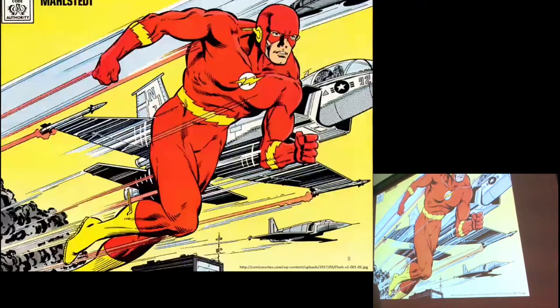But he's got lines coming out from behind him. Those are known as action lines. That doesn't happen in the real world. Doesn't matter how fast you run, you're not going to have lines coming out the back of you. That's a metaphorical device.